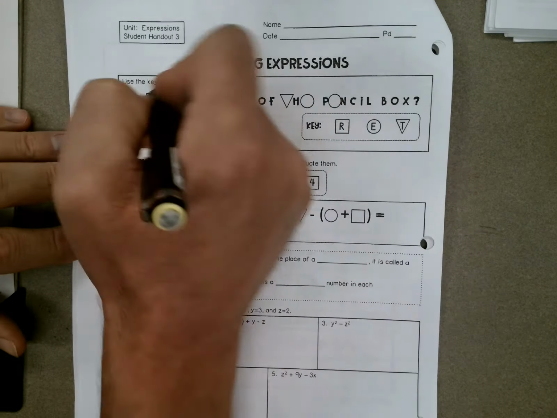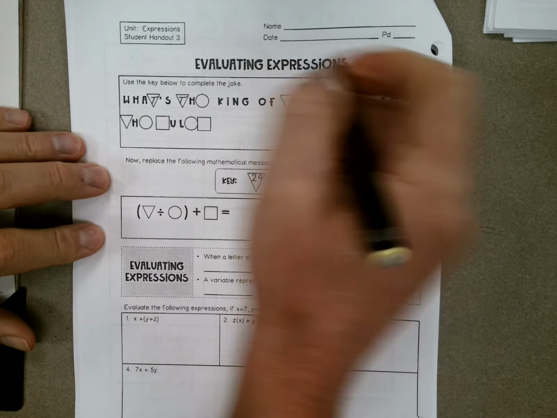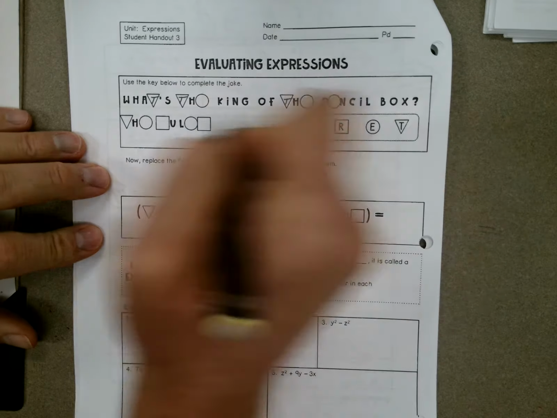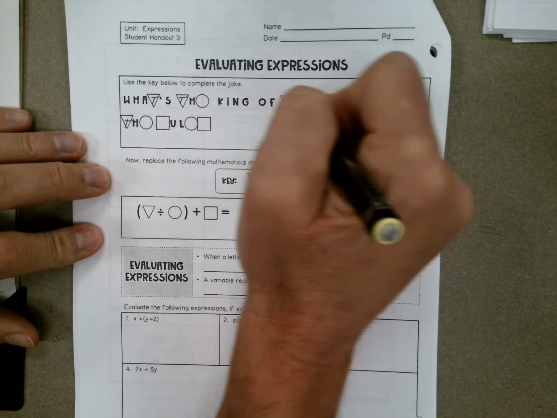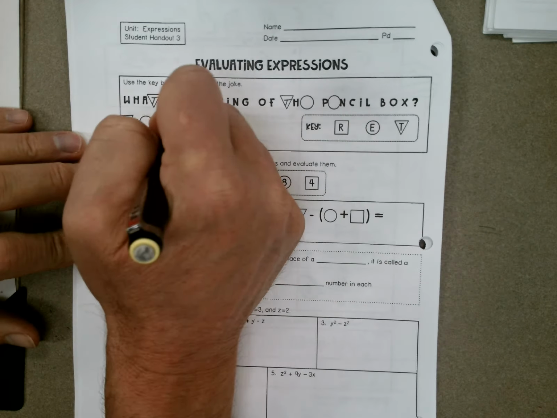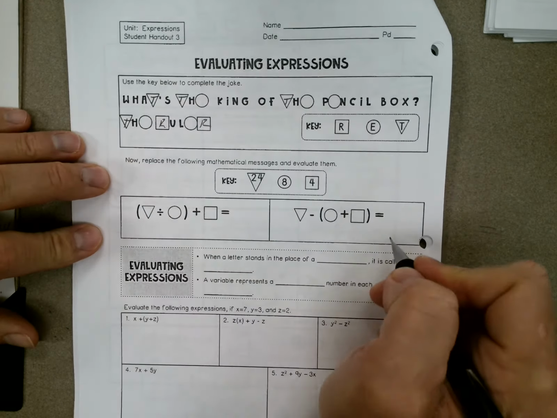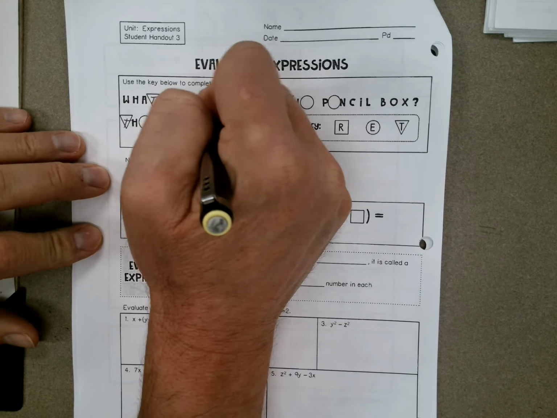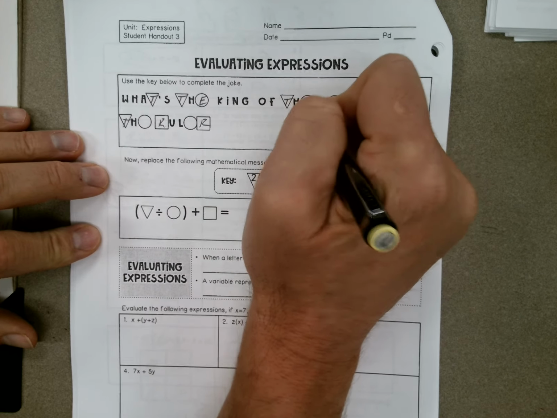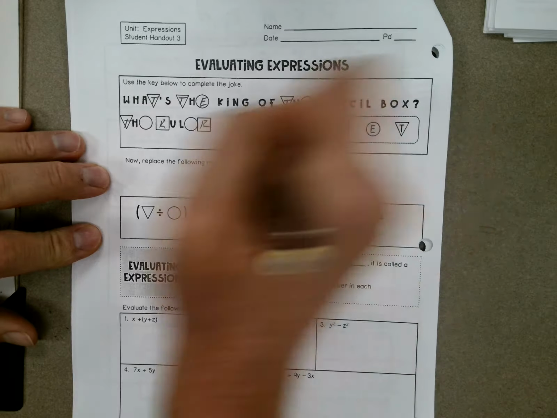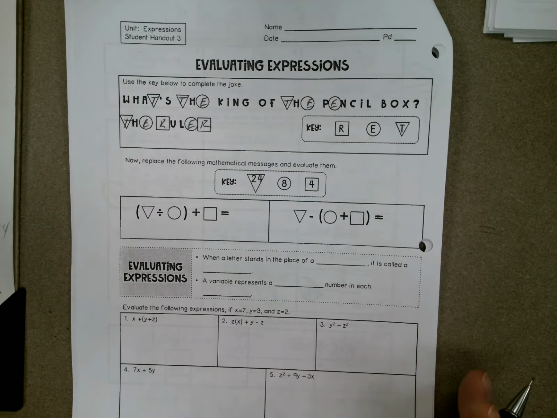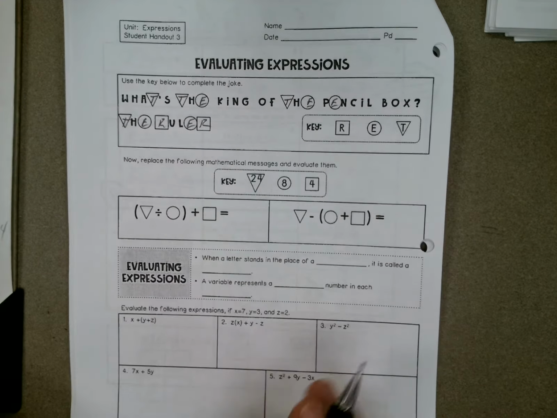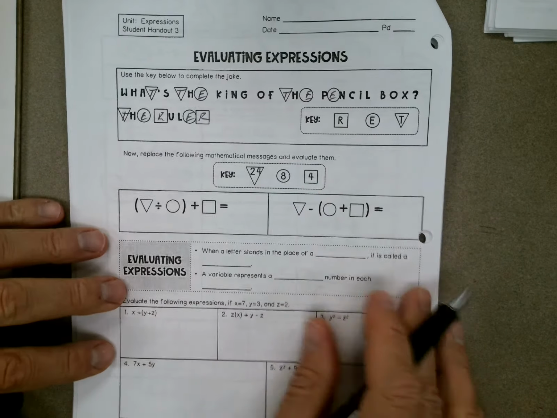And all the triangles get a T, so upside down ones, and then we'll see what we end up with here, right? And then all the squares they get an R. And then the circles get an E here. And this is kind of a cute little thing here, right? So, what's the king of the pencil box? The ruler.